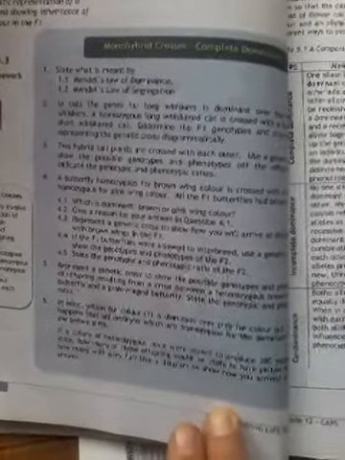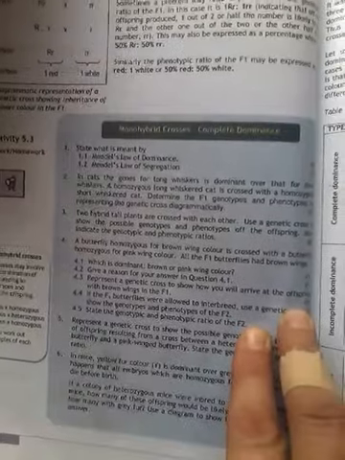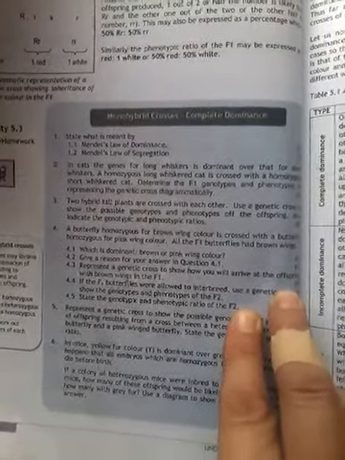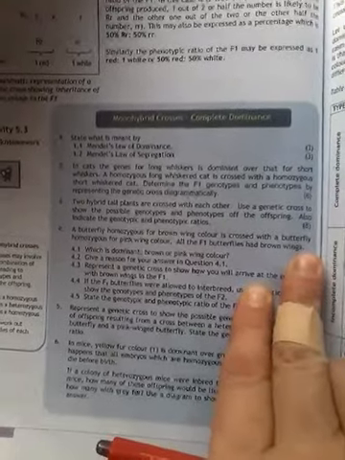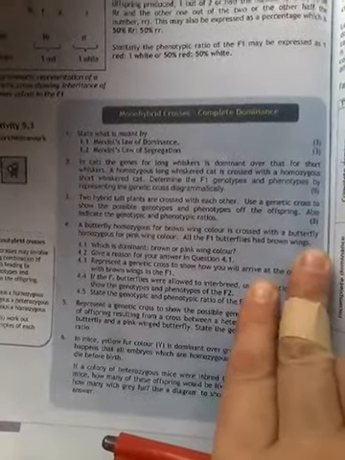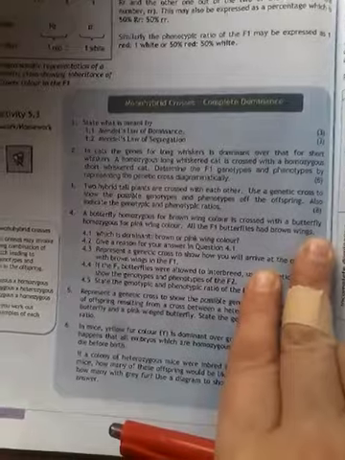Okay, so number 3 reads, 2 hybrid tall plants are crossed with each other. Use a genetic cross to show the possible genotypes and phenotypes of the offspring. Also indicate the genotypic and phenotypic ratios.